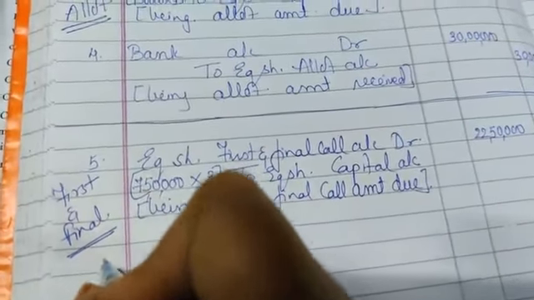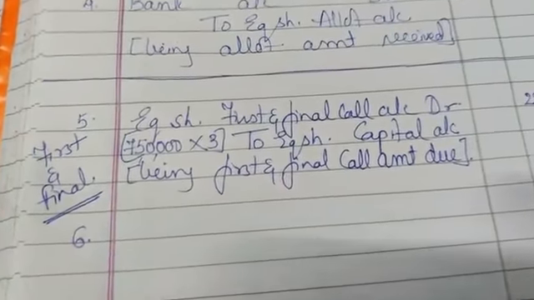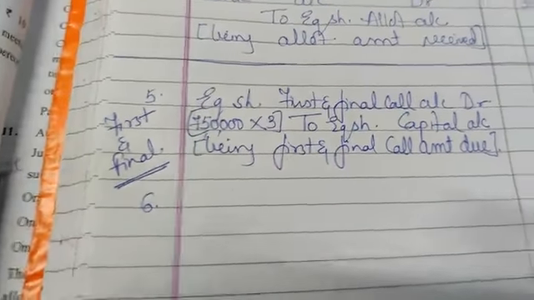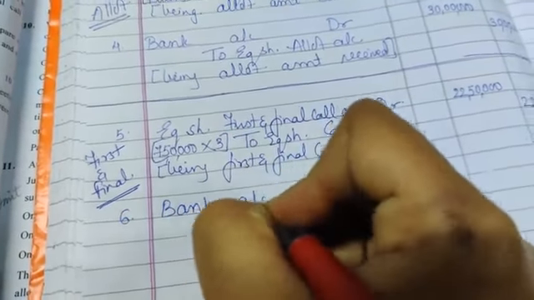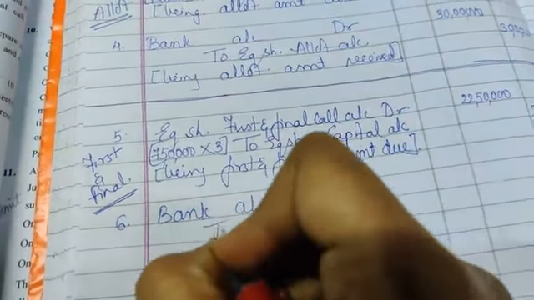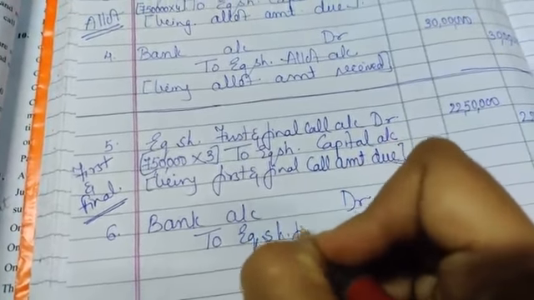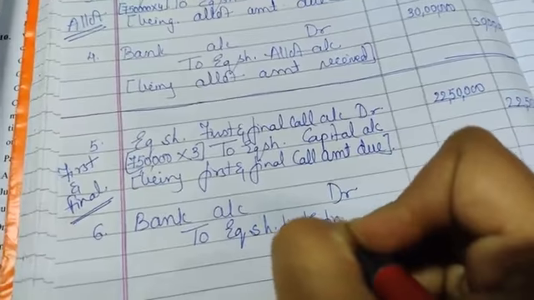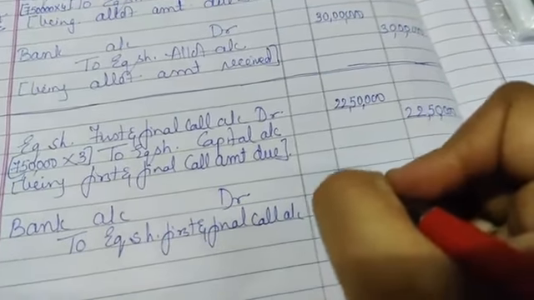Next we will write down the sixth entry. Now the reminder is given to all. Now the public is paying the money. So now there will be bank account debited. So here we will write down bank account debited to, of which level? So first and final. So to equity share first and final call account. Same amount because all of them have paid on time.